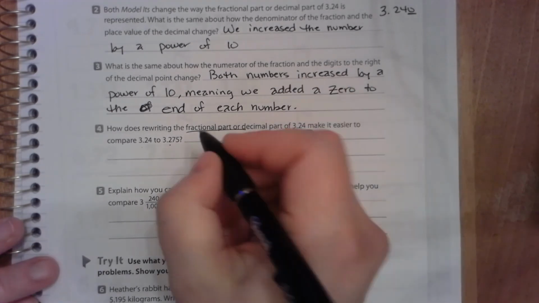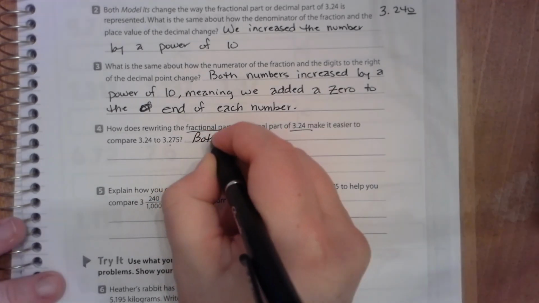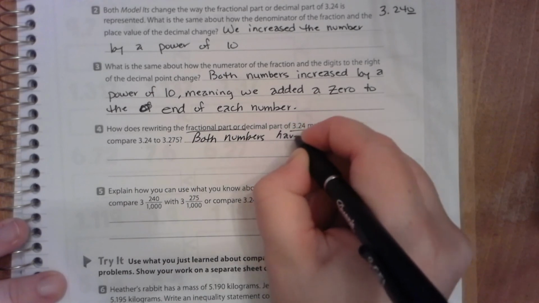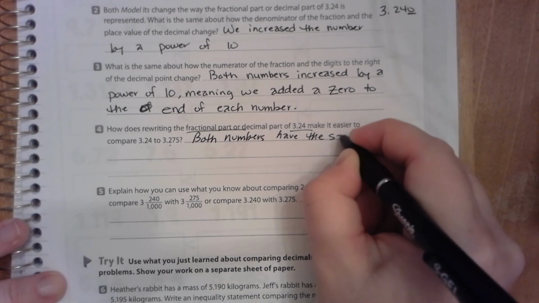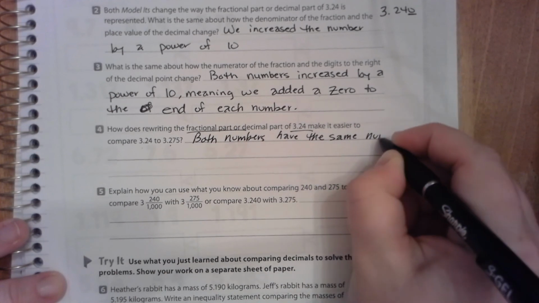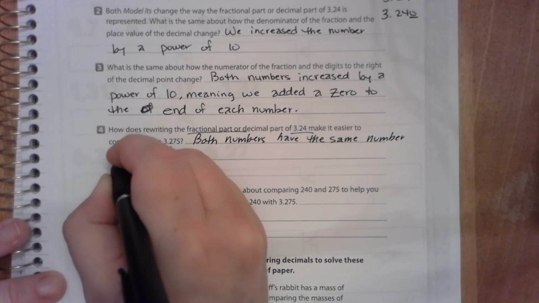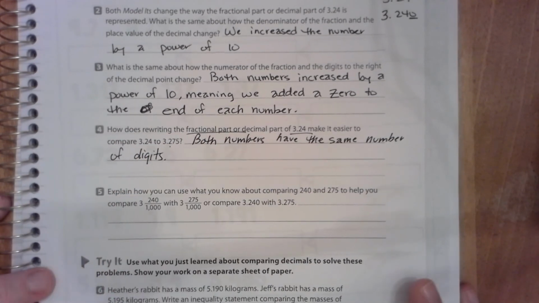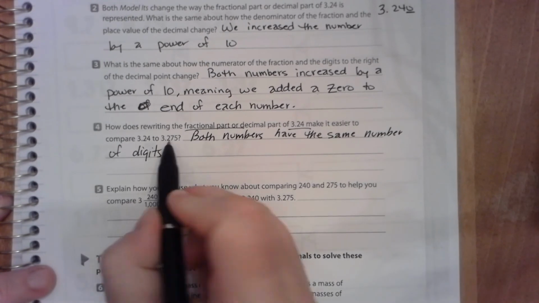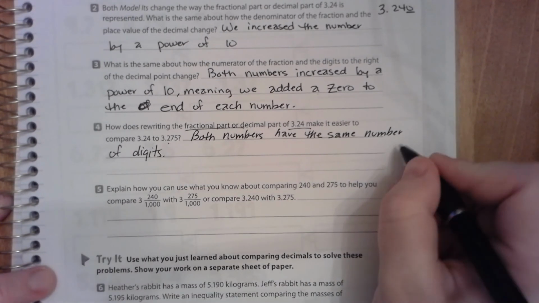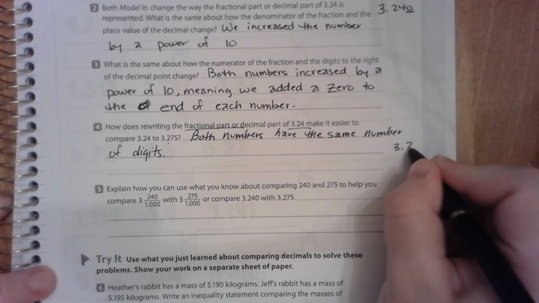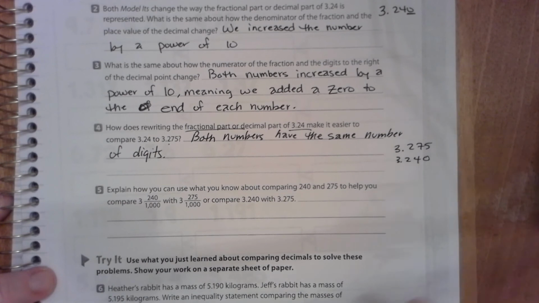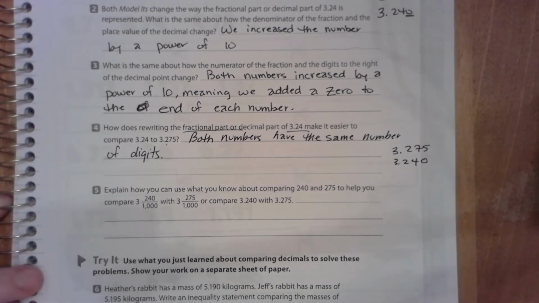So I guess we could just put both numbers have the same number of digits. Now, when I say digits, I'm referring to when we compared the 3 and 275 and then 324. We put that 0 there, and there's the same number of digits.